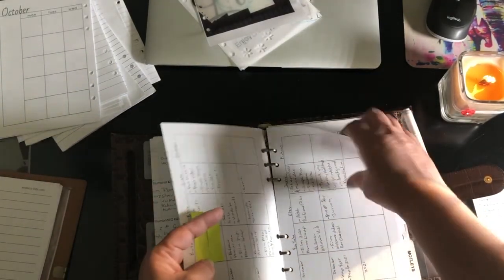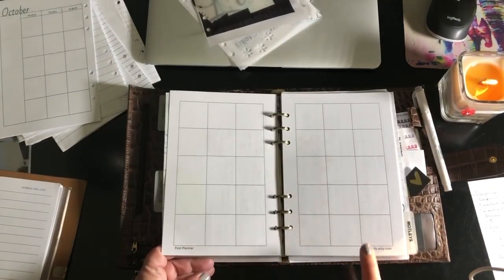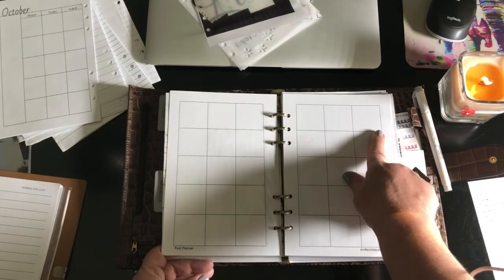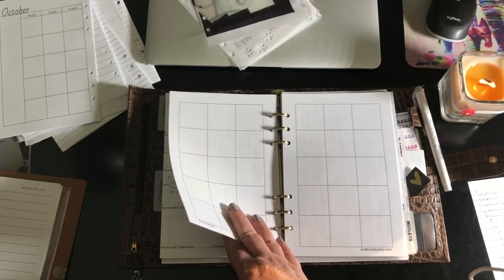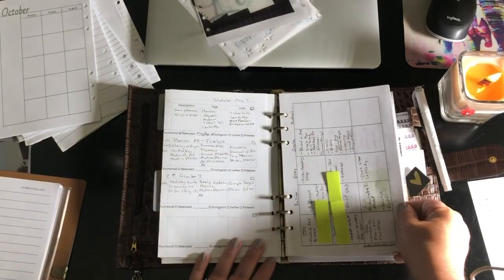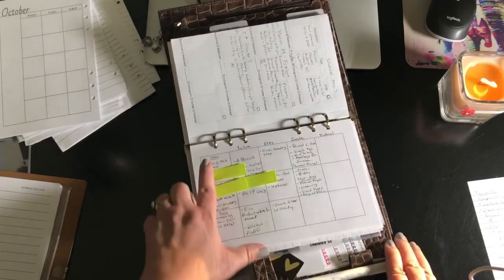And this page, I actually created because it says post planner down at the bottom, and I originally created it for Instagram so I could write in the posts that I want to. I was just trying to draw it out one day. After that day, I didn't really ever need it. What I did use it for was planning out. I put in the month. This is like all the way to the end of the year.